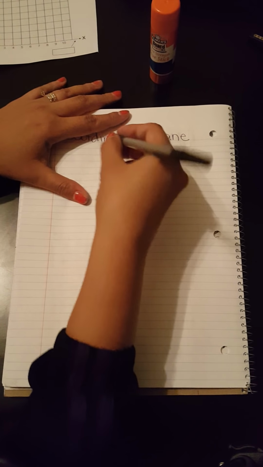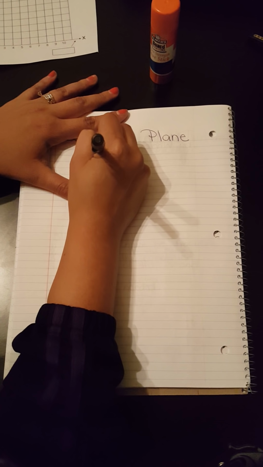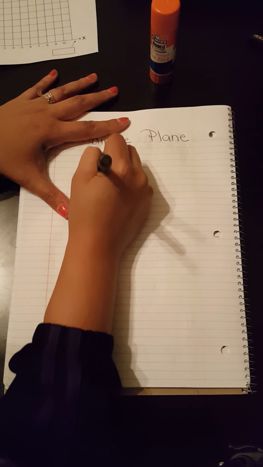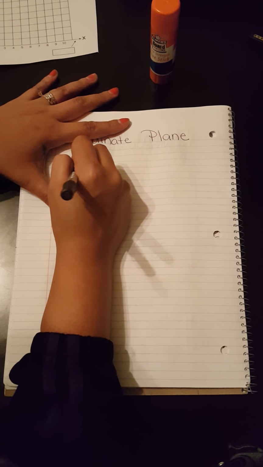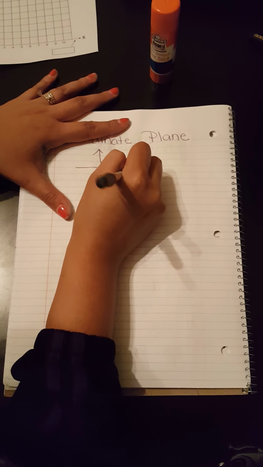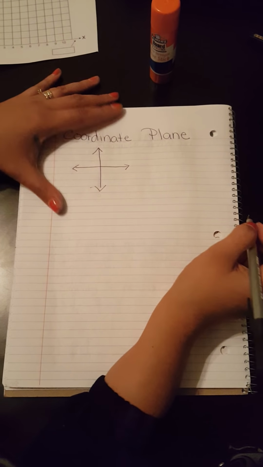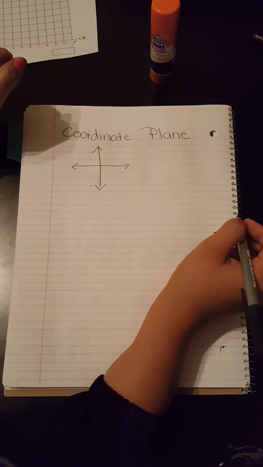The coordinate plane, boys and girls, is a set of perpendicular lines that intersect at the origin. So perpendicular lines are two lines that cross and extend on forever.